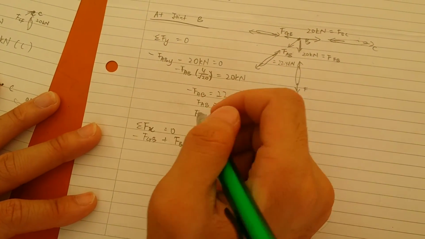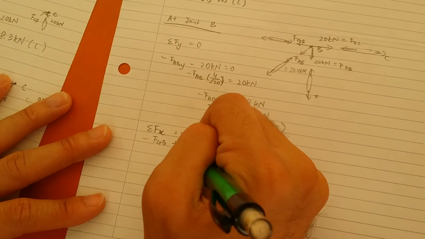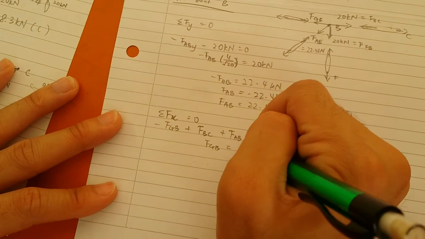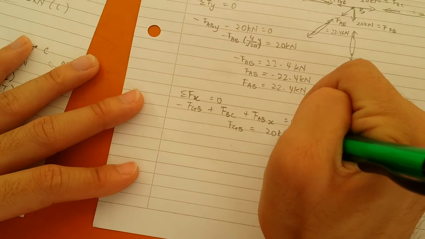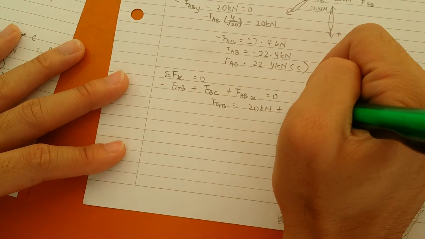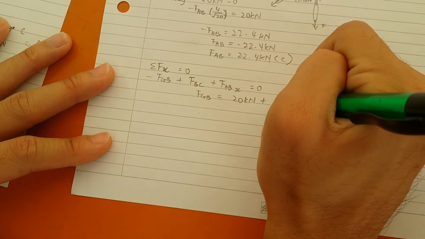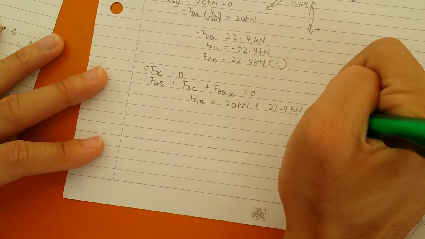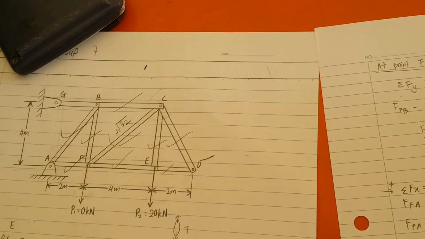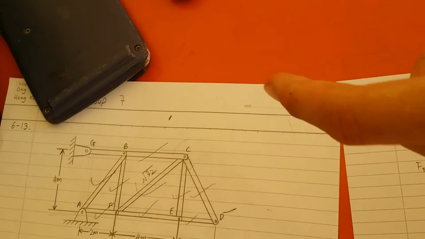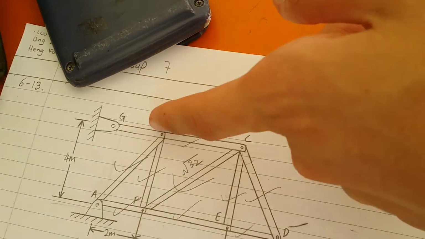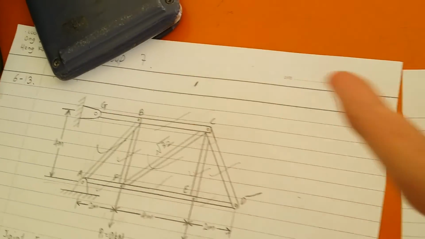So from here we can put in the values. FGB equals FBC, which is 20 kilonewton, plus FAB. FAB is 22.4 kilonewton, and because it acts along the x, it should be 2 over square root 20. Because the length BG is also 2 over square root 20, their component is 2 over square root 20.